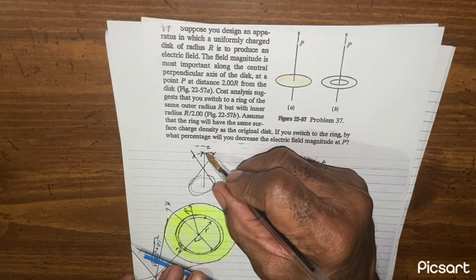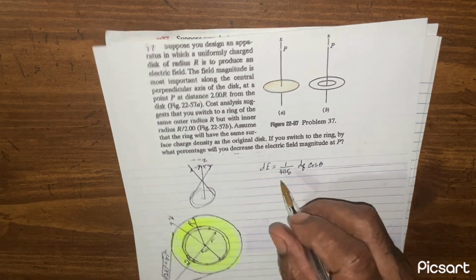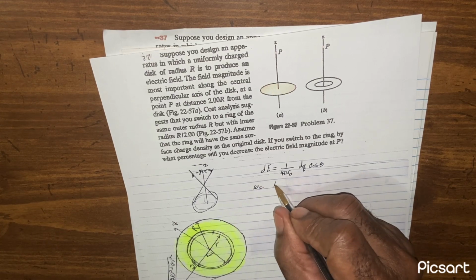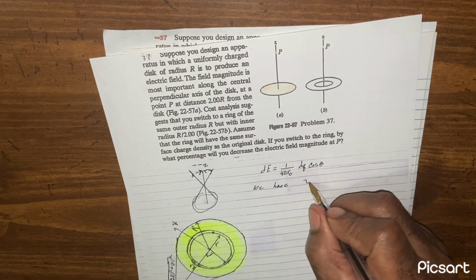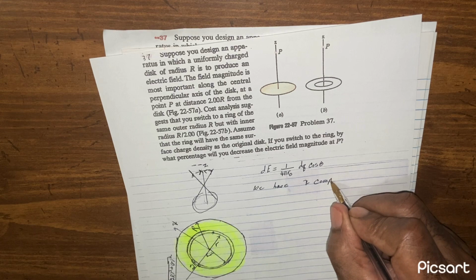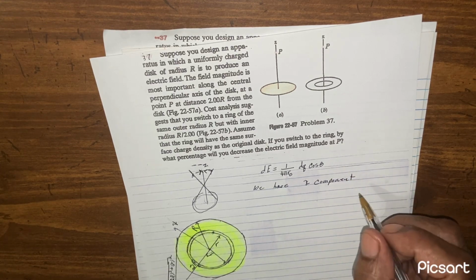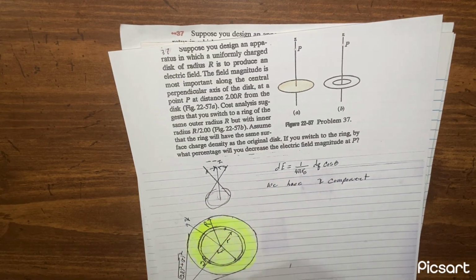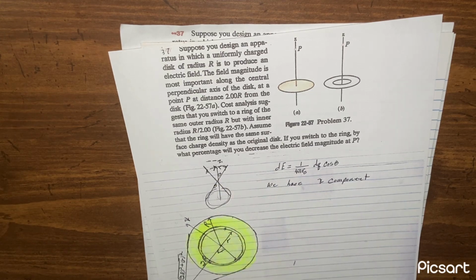So we have no X component. We only have the Z component. And so we put theta here, the same as we did here.